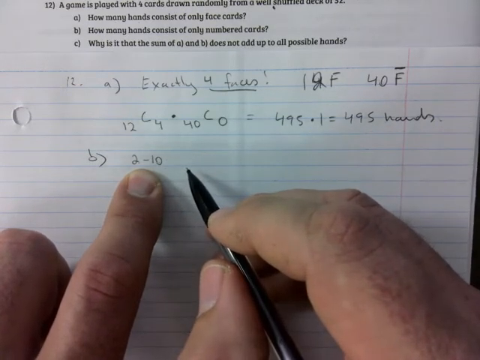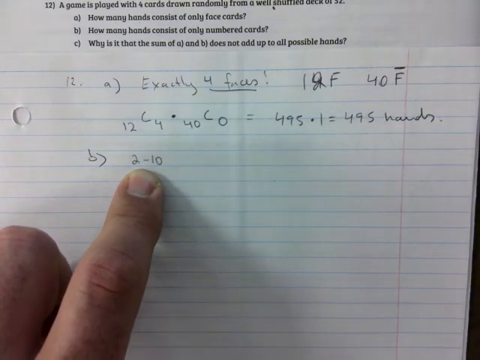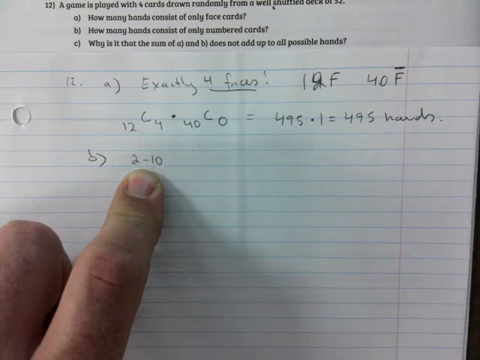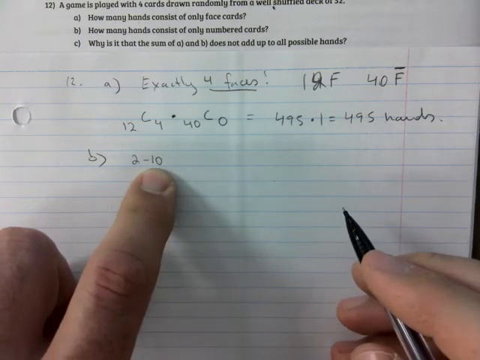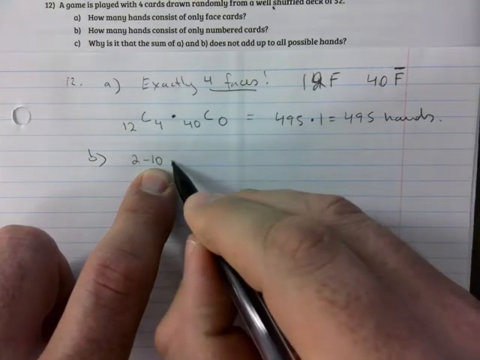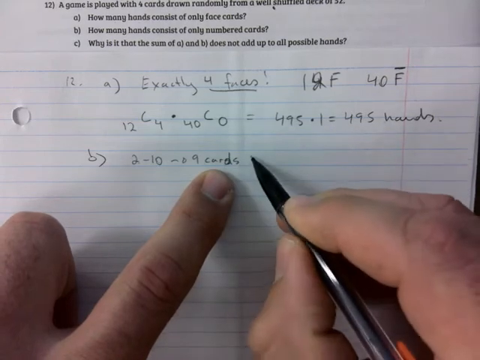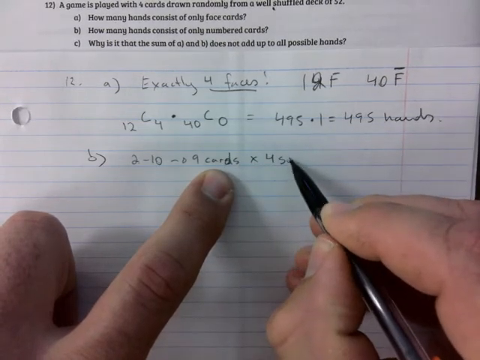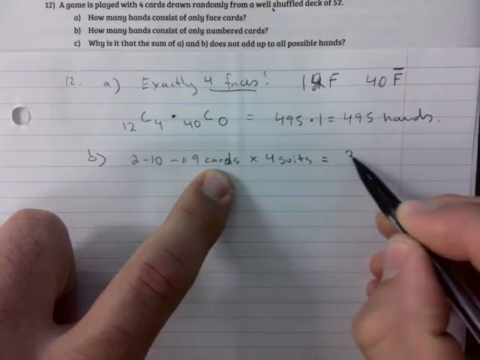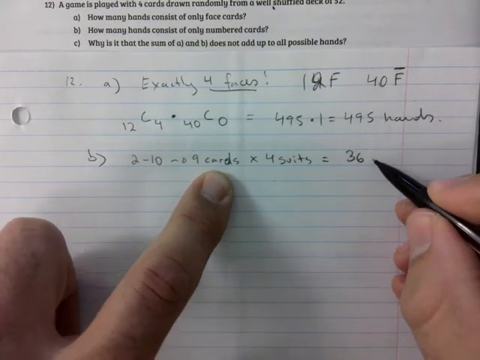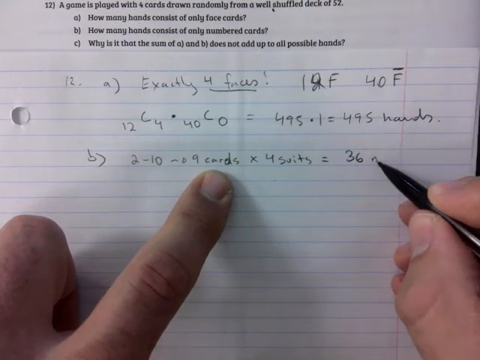Let's do a smaller experiment. If you have numbers 2 to 3, how many cards are we talking? 2 and 3, that's 2 cards, right? So 2 to 10 would be 9 cards, times how many suits? 4 suits. That's 36. So you were right. 36 cards that are numbered.